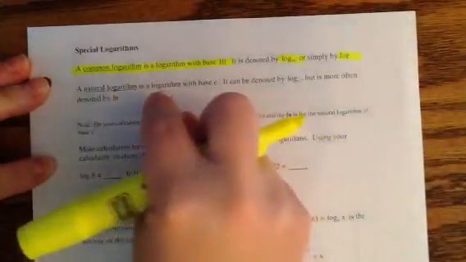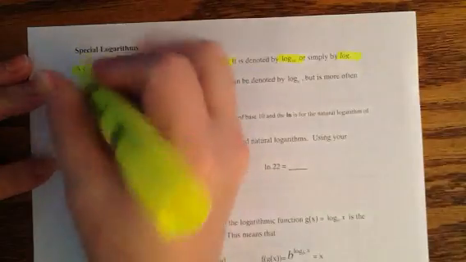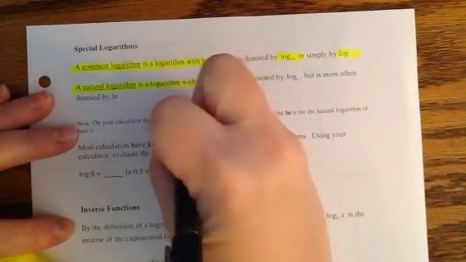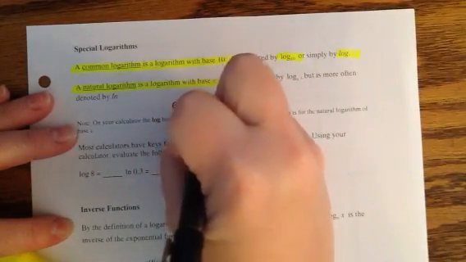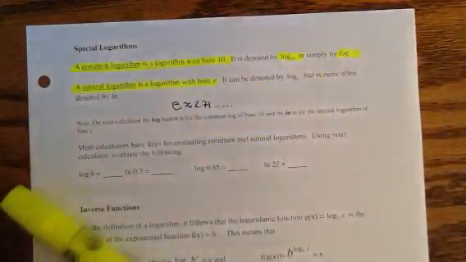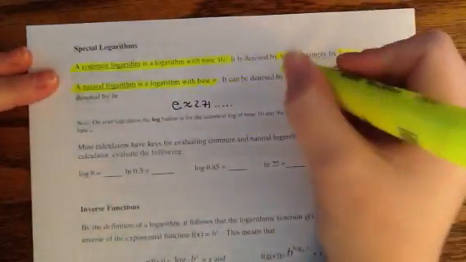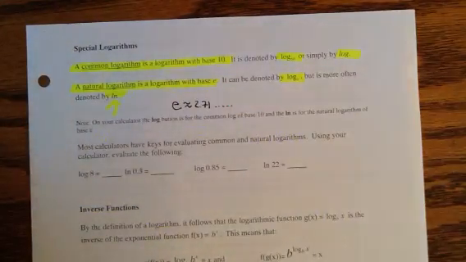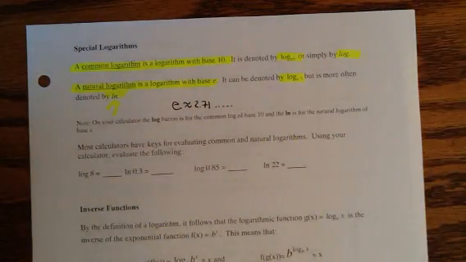The natural logarithm is a logarithm with base e, and we talked about e a couple days ago in our notes. And e is just, let me write it in pen. e is kind of like pi. It's about 2.71... forever. And it's denoted by log base e, but more frequently you're going to see it written right here as ln. So if you see ln, you need to know the base is e.